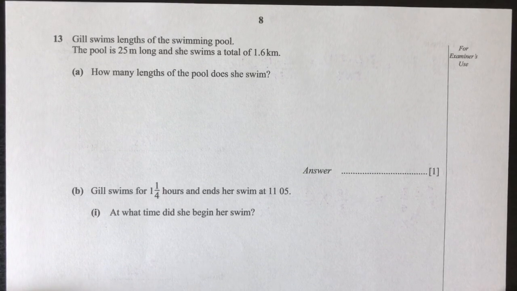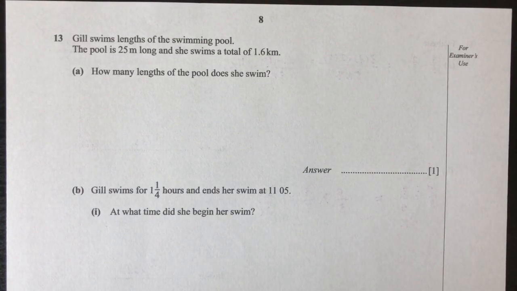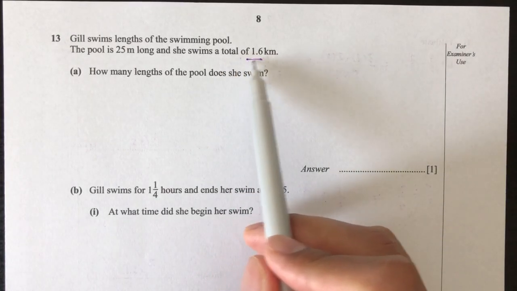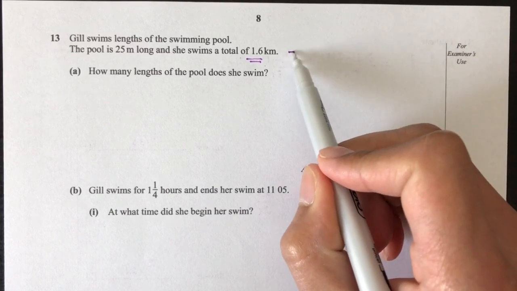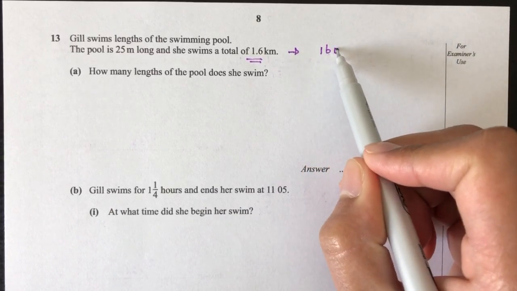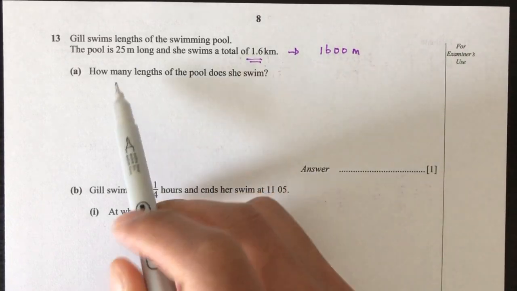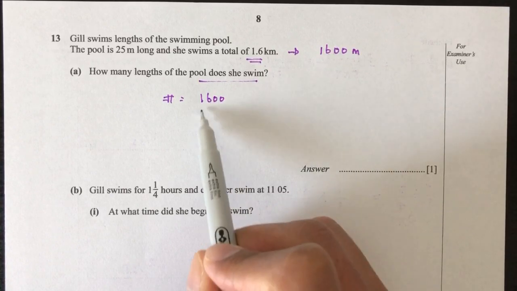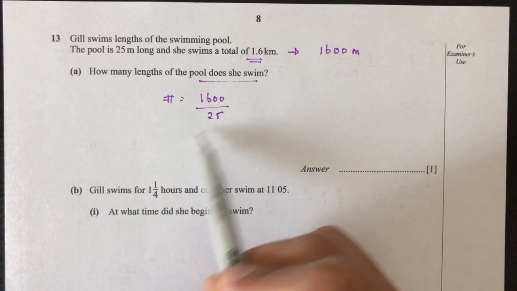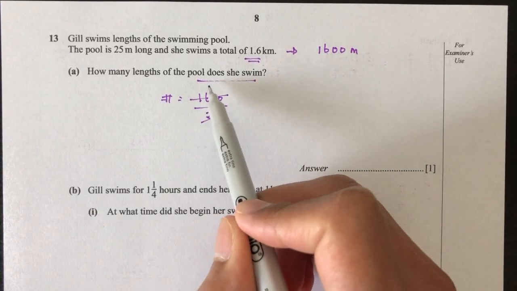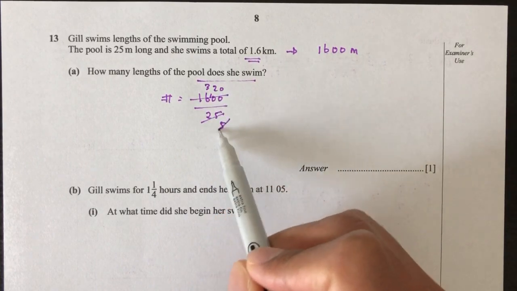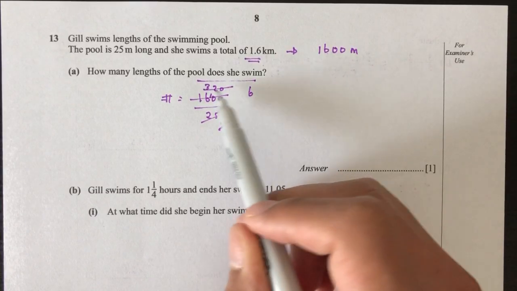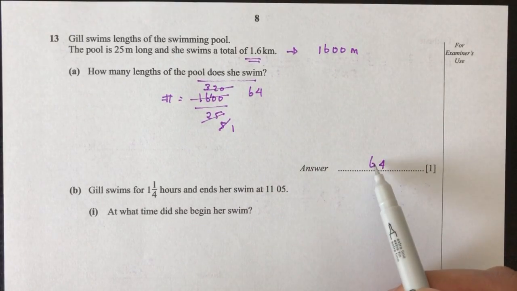Question number 13. Jill swims lengths of the swimming pool. The swimming pool is 25 meters long and she swims a total of 1.6 km. So what is km in terms of meters? It will be times 1000 meters. So how many lengths of the pool does she swim? The number of lengths will be equal to the distance swum divided by 25. Divide by 5, and again by 5. She swam 64 lengths.